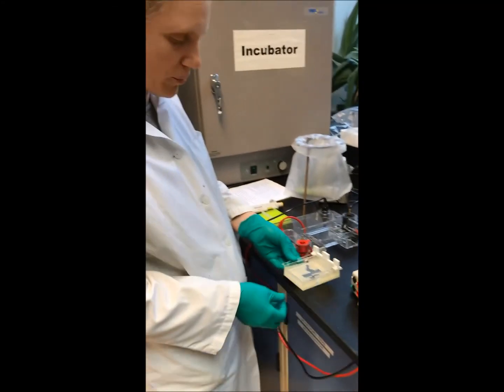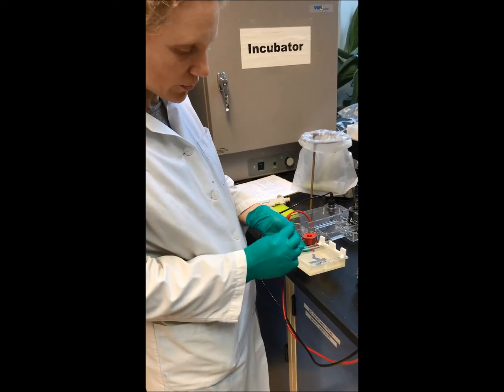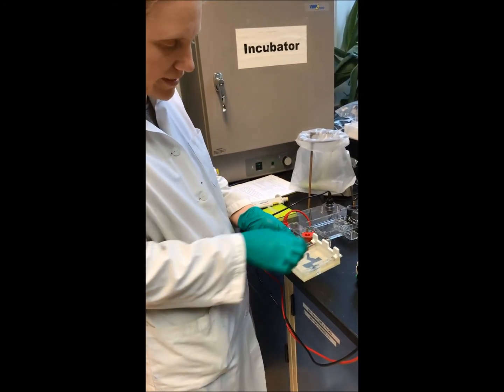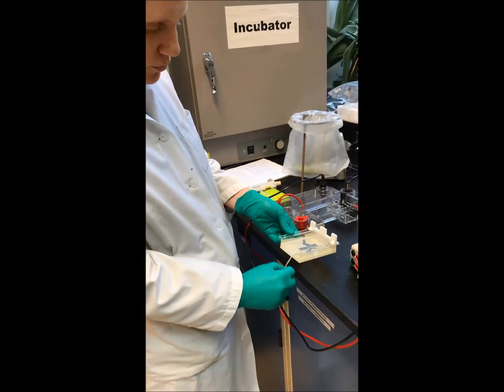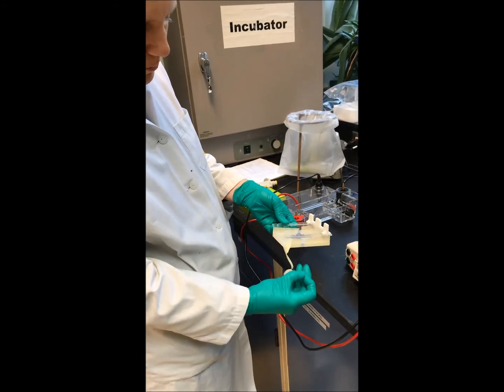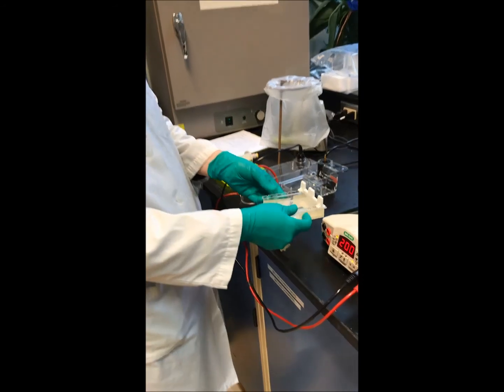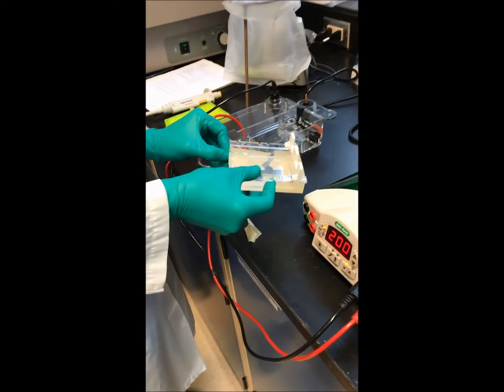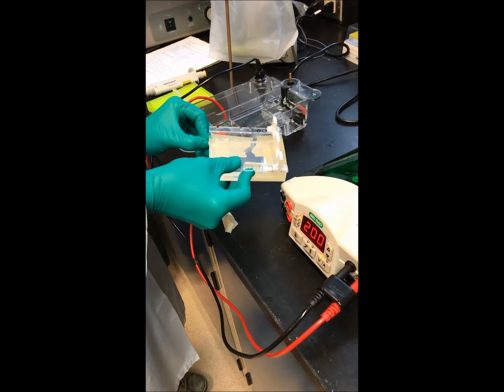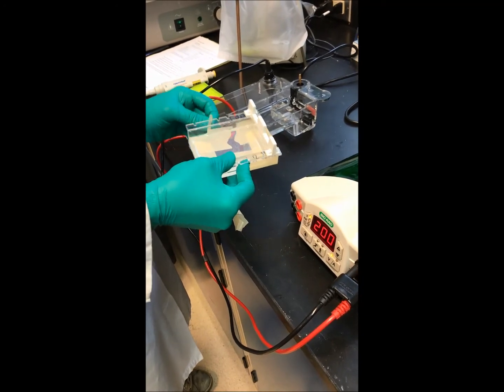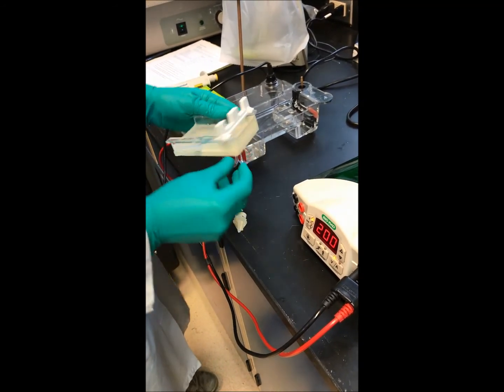Okay, so the gel has been poured. It's a jello-like substance, a rectangular slab, and to pour it we need to prepare the bed, the gel bed, so we have to put tape. Now I'm removing the tape so that the current can pass through it once we place it in the chamber with a buffer. Removing the tape.